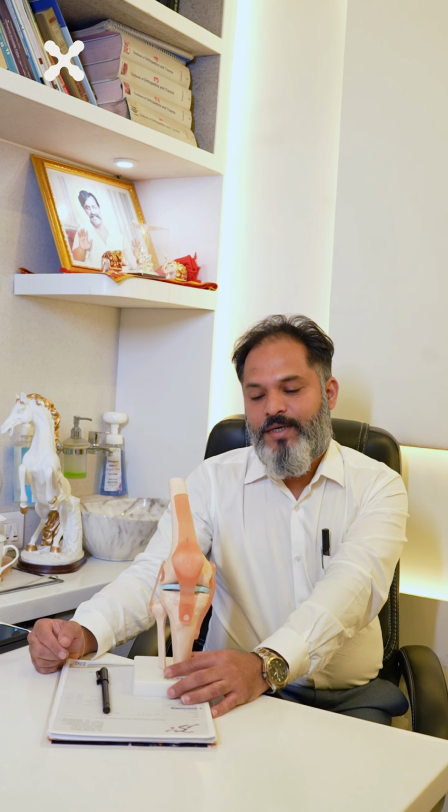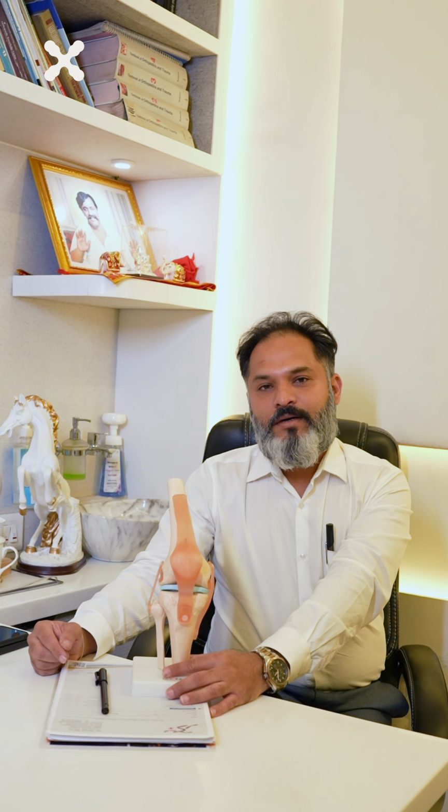So treatment wise, like I told you before, RICE is the first treatment. The second treatment is anti-inflammatory medicines. If the patient is still symptomatic, we do an MRI, we find out the exact diagnosis and the grades of the injury. Grade 3 injuries most of the time require surgery.